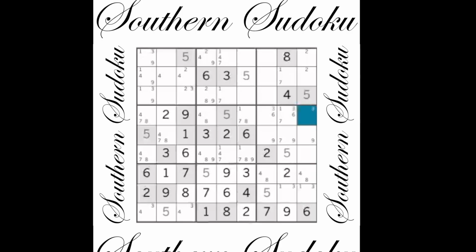I think I found a 6. For column 8, it can't be there. Can't be there because of this one. Can't be there because of this one. Can't be there because of this. So the 6 has to be here. Did that help?